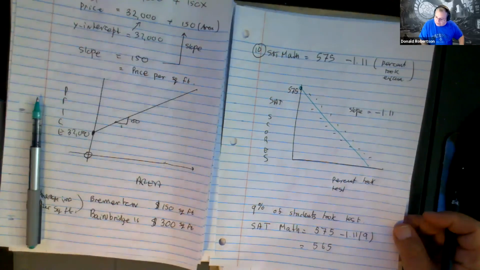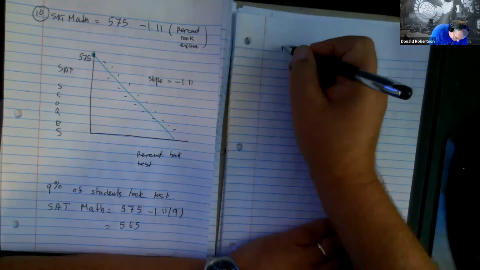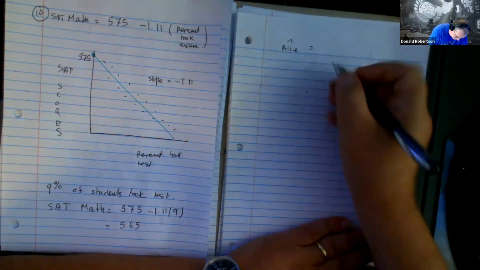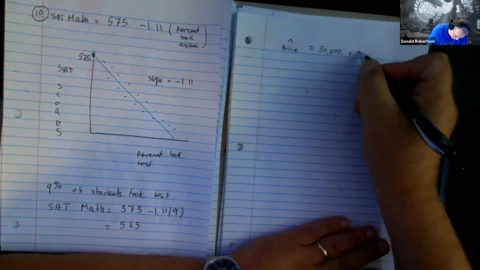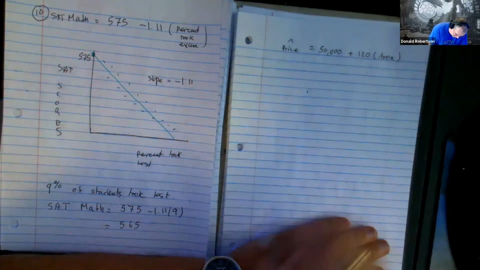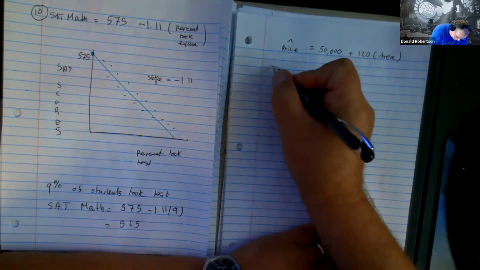So far, so good. Right. Let's suppose I had the house one again, a different story. Predicted price for a house, and let's say it's 50,000 this time, plus 120 times the area. And I used it to predict a house that had 2,000 square feet, right?